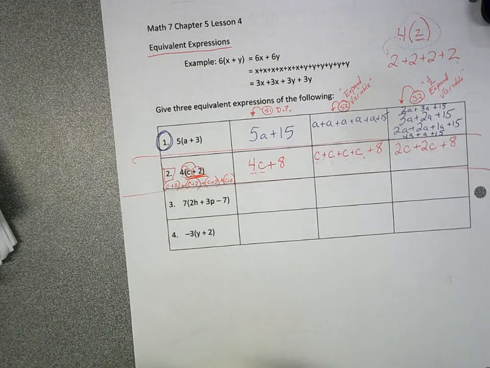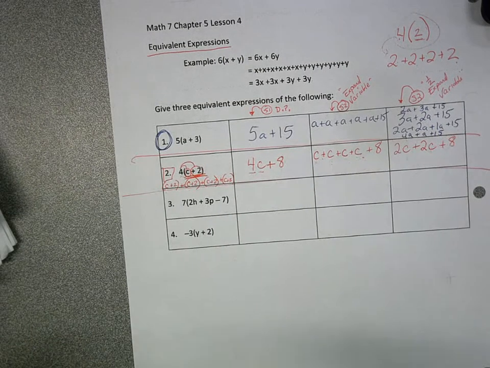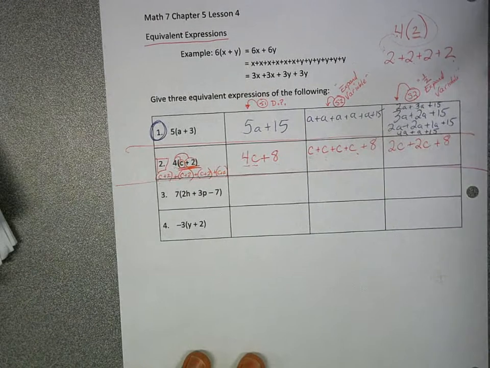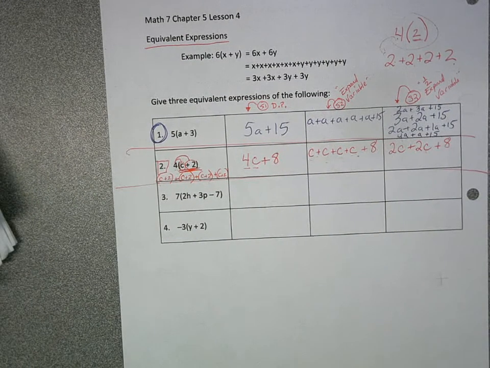Okay? So, any questions about that, about those columns? Okay, guys, so that lesson, on distributive property, area model, but also a little extra on equivalent expressions. All right?